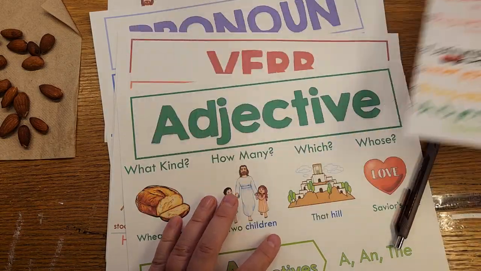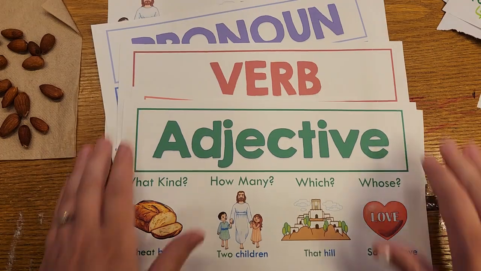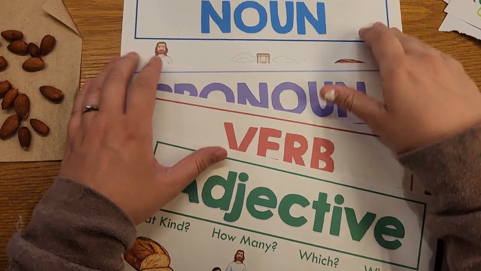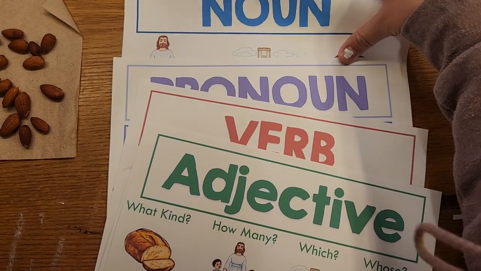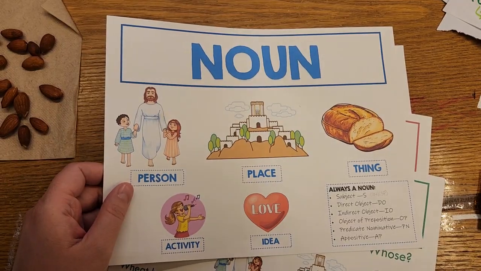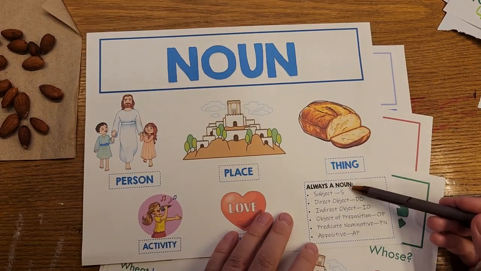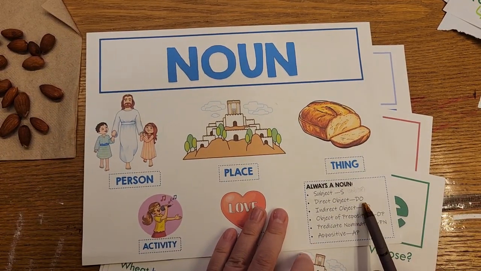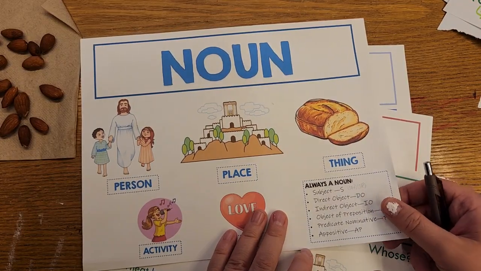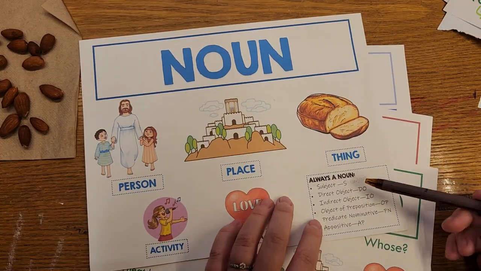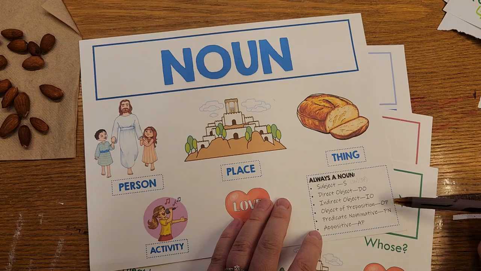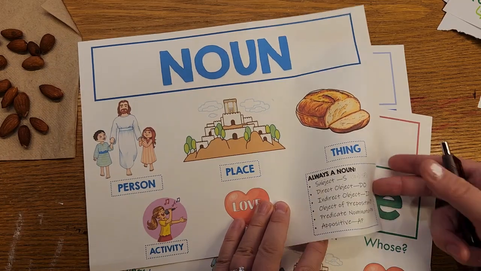All right, let's review real quickly our charts. We reviewed our nouns. Remember what these babies are? Person, place, thing, activity, or idea. All of these things are always nouns. Okay? Subjects, direct objects, indirect objects, objects of prepositions, predicate nominatives, and appositives. I don't expect you to know all of those yet, but you older kids should at least know what subjects and direct objects are, and objects of the prepositions. So those will always be nouns.